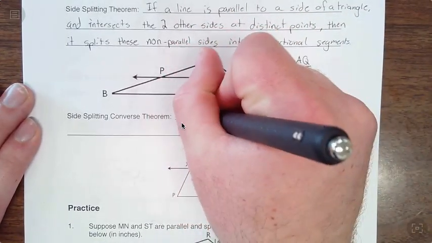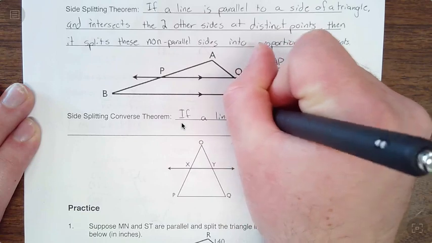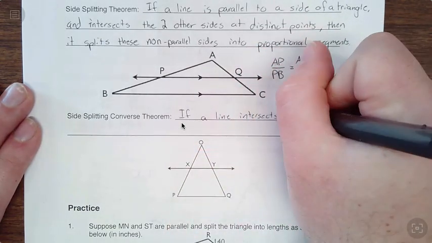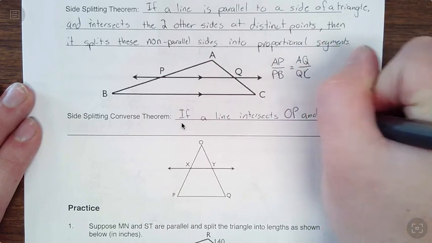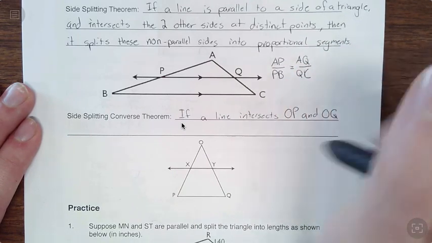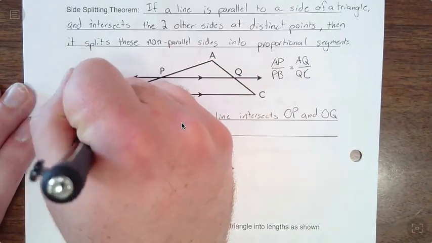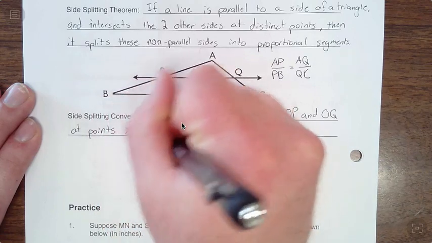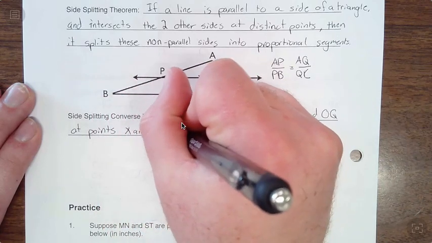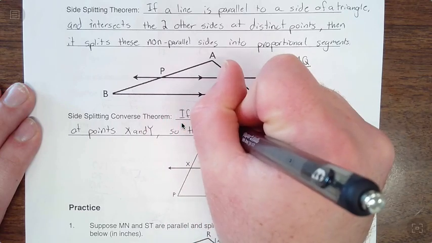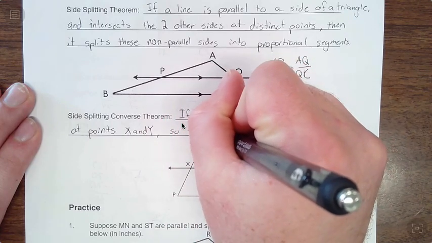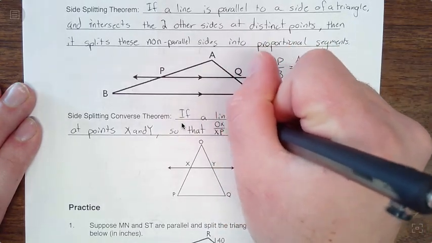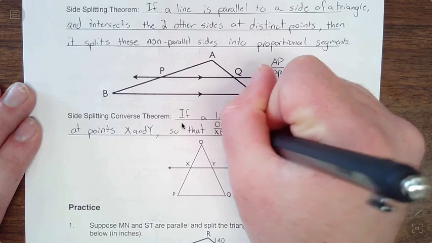So if a line intersects, and I'm going to use my segments from this picture down here, OP and OQ at points X and Y, so that OX divided by XP is equal to OY divided by YQ.